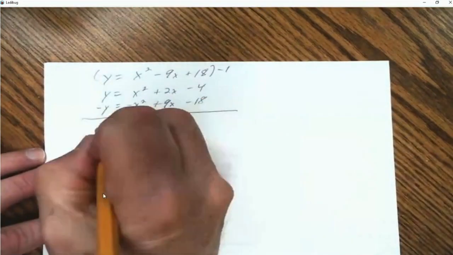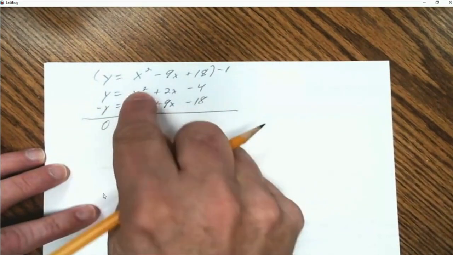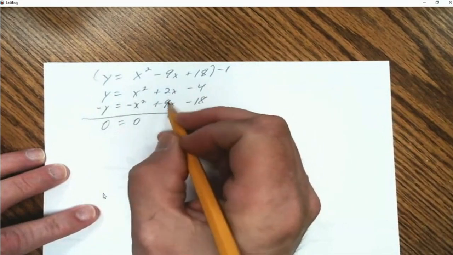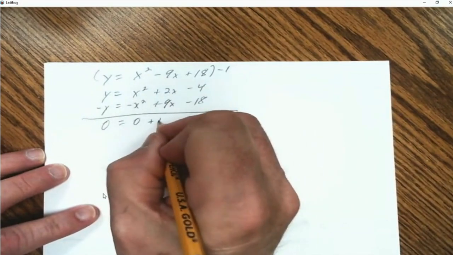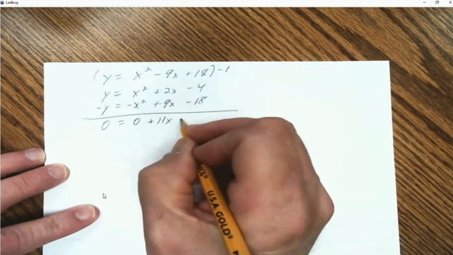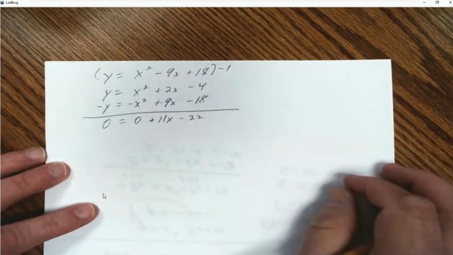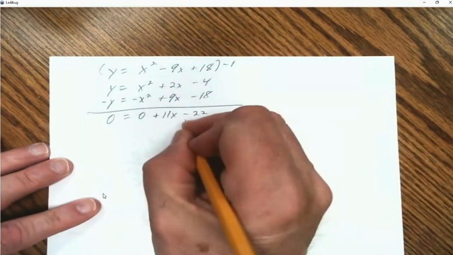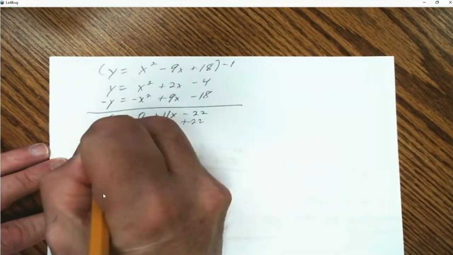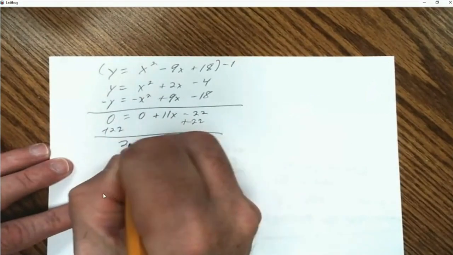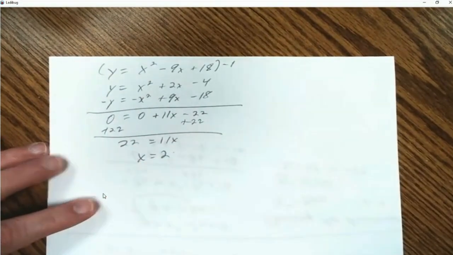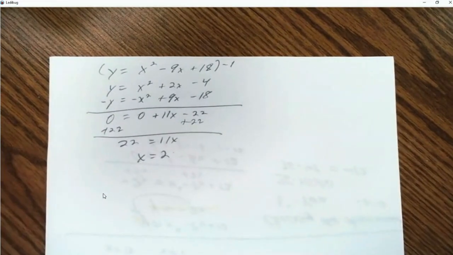Y minus y is 0. X squared minus x squared is 0. 9x plus 2x is 11x, and minus 22. Let's solve this for x. Add 22 to both sides. 22 equals 11x, so x equals 2. That wasn't too bad with elimination.